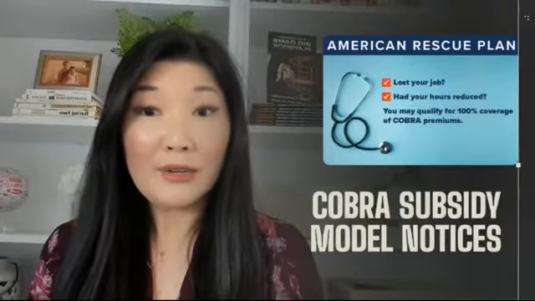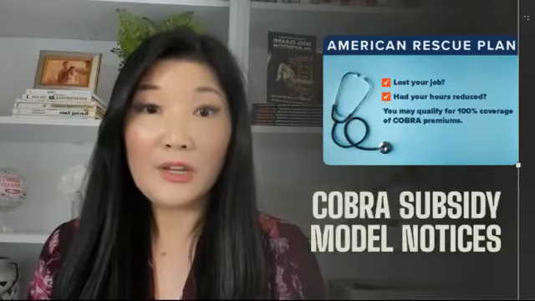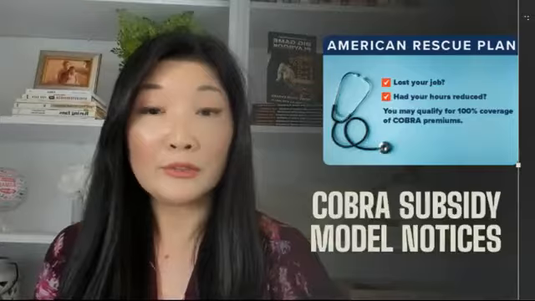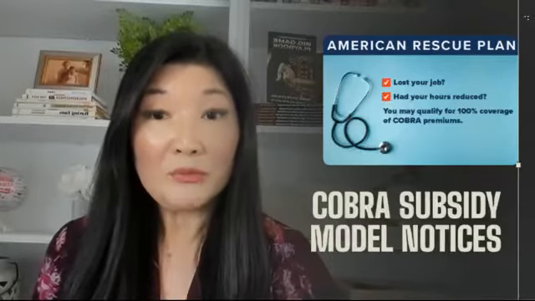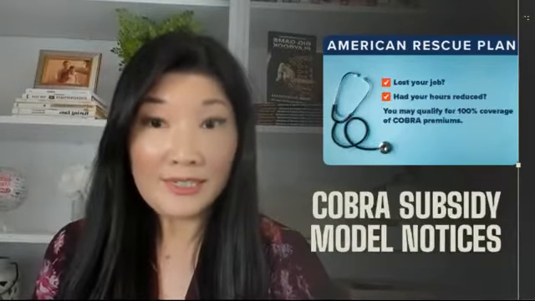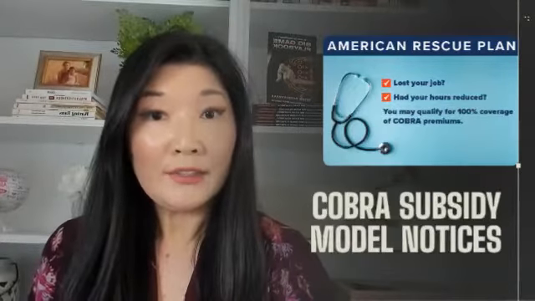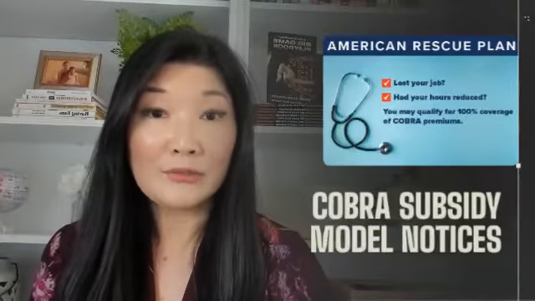We are going to be talking about our second half of the COBRA subsidies. Today we're going to be talking about the model notices. The Department of Labor provided us with various model forms, and we'll be going over each one, the difference between them, and when you need to send these out as well.